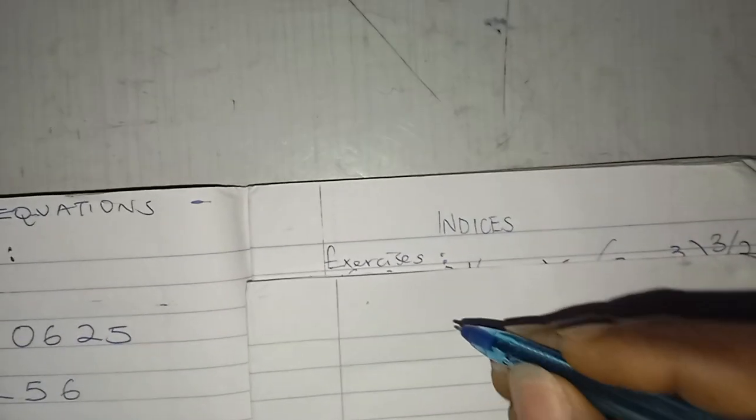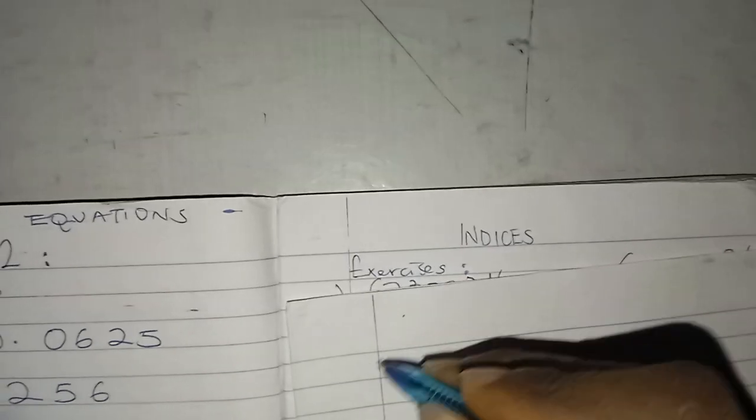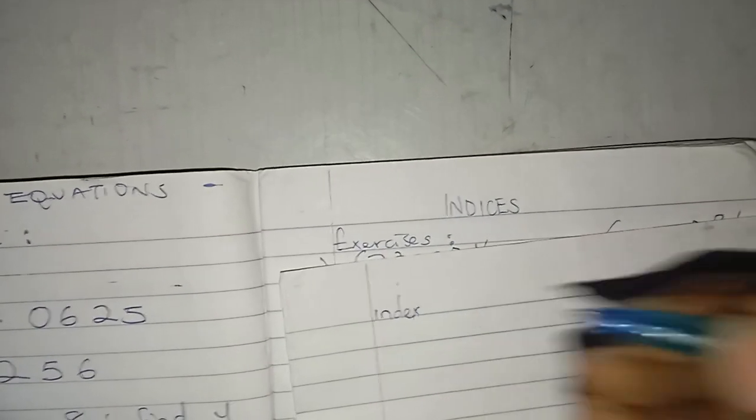So today we're going to be treating indices. Indices is the plural form of the word index.